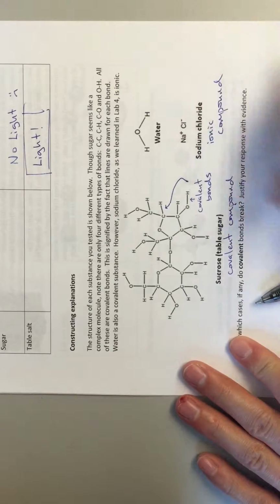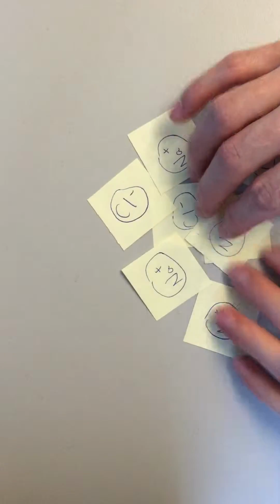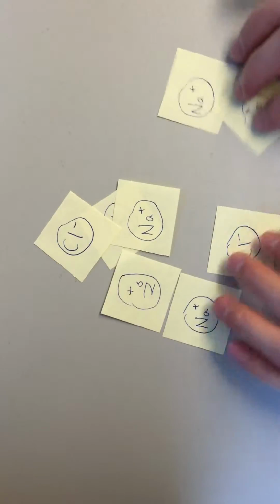Now sodium chloride's a little bit different, right? So here, let's go ahead and build our sodium chloride lattice.